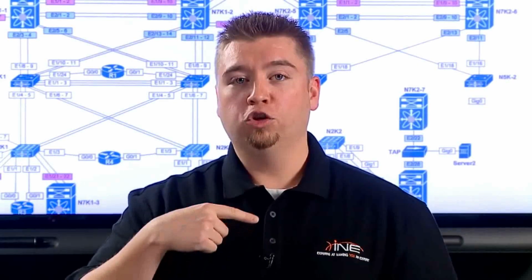So this allows us to make sure that if there is a problem in the control plane, so if there's a routing loop and 2 routers end up pointing routes at each other, the traffic will bounce back and forth, but it's not going to bounce back and forth indefinitely.